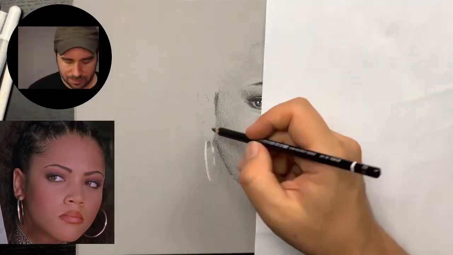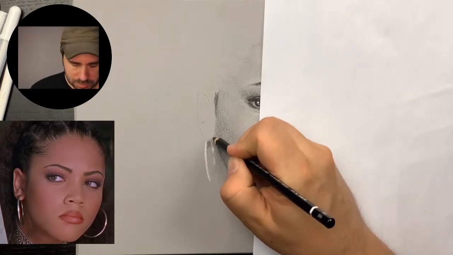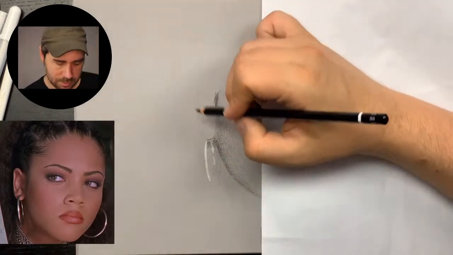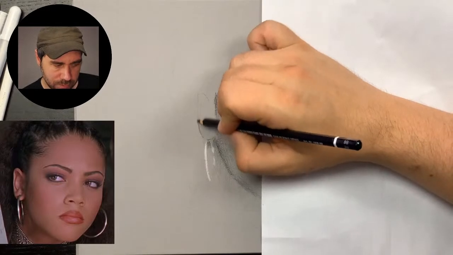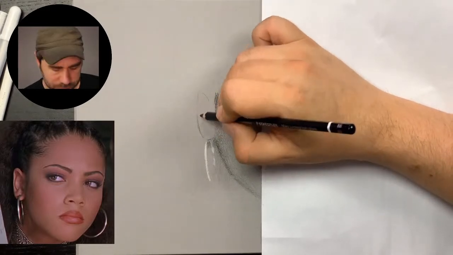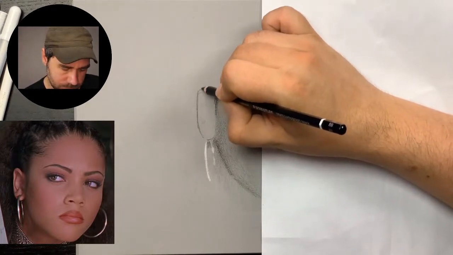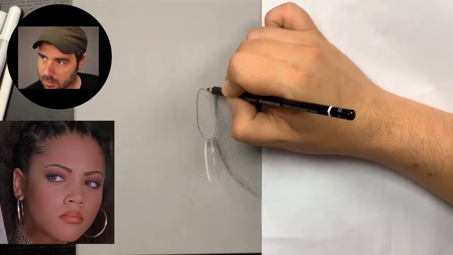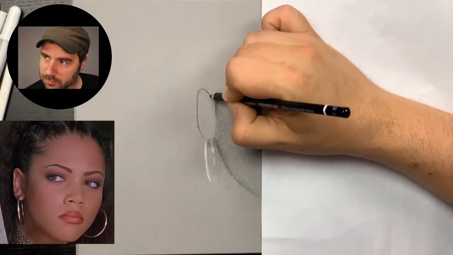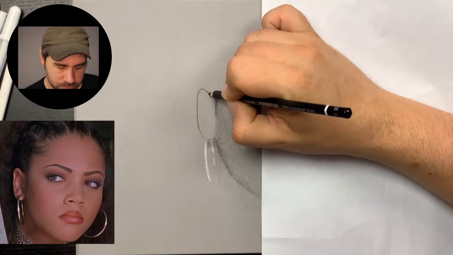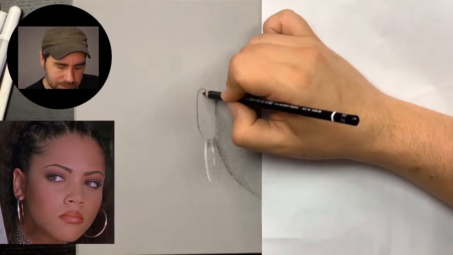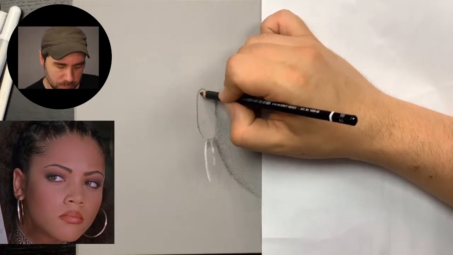Okay, now I would say we have a first draft. I will draw a little bit of the ear, but that will be all for today then. I'm feeling a little bit like I would like to continue drawing, but I don't think it would be good for me.